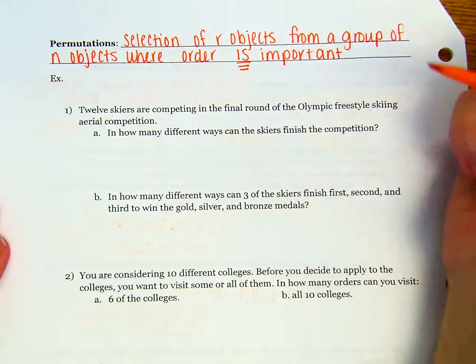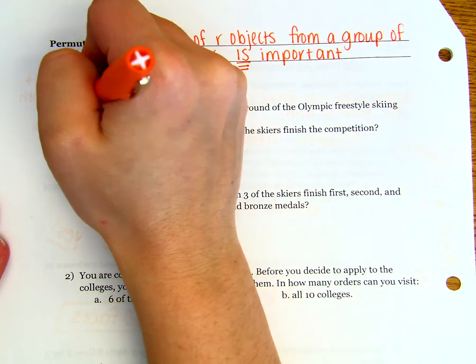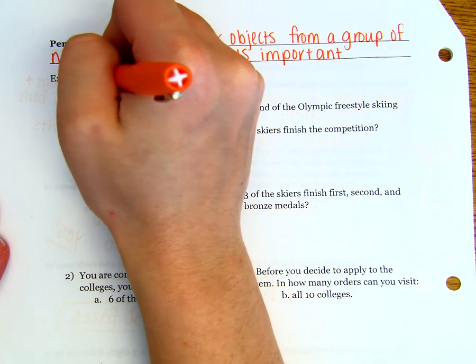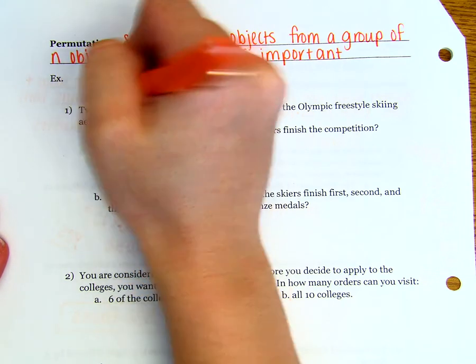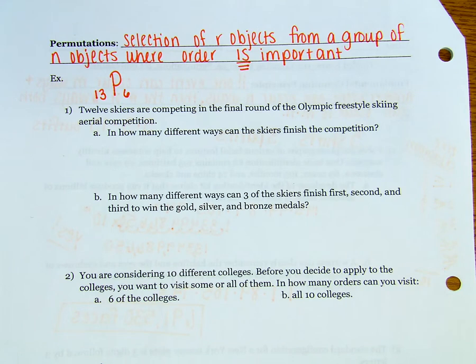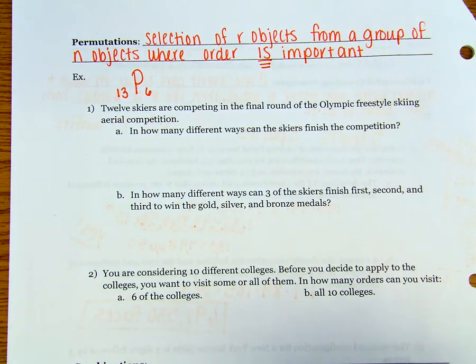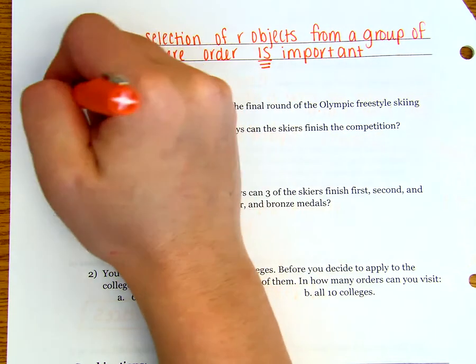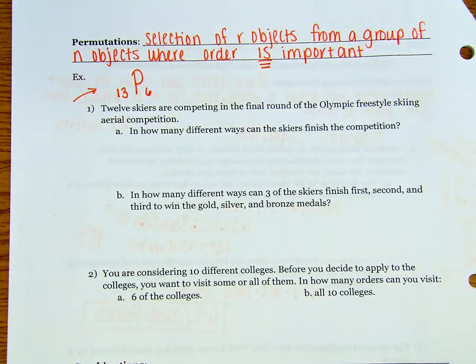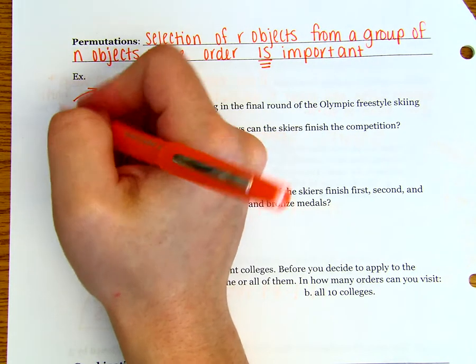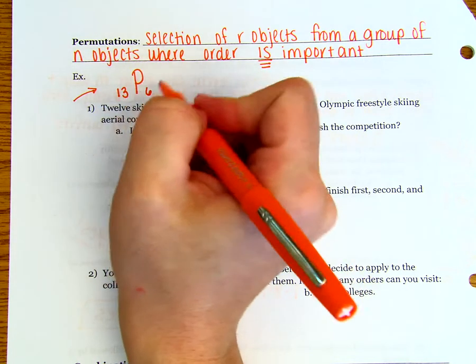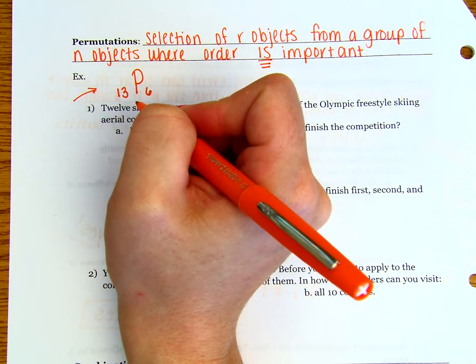These problems here, our permutations, could look something like this. 13, like a little 13, a big capital P, and then a little 6 next to it. The fantastic thing about our calculators is our calculators can figure this out for us, okay? So we're going to write our calculator functions over here to the side on how to plug this into the calculator and to get our answers.